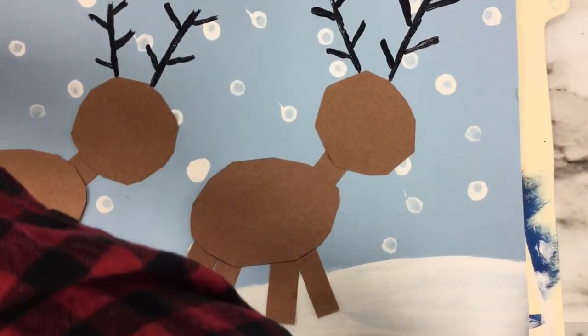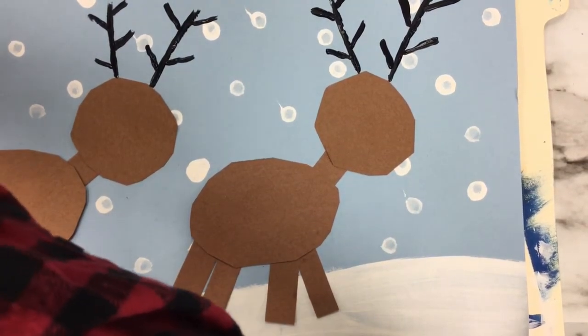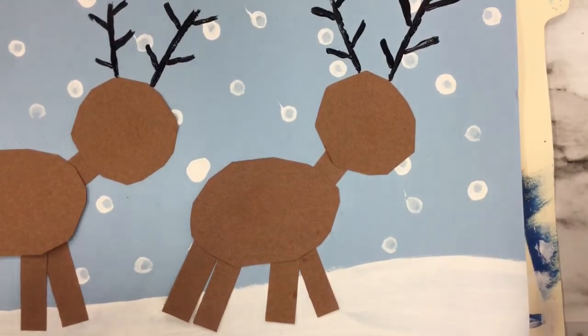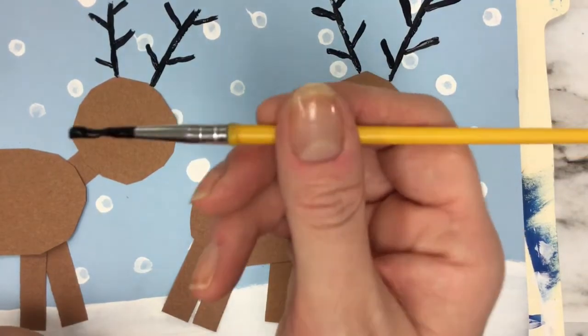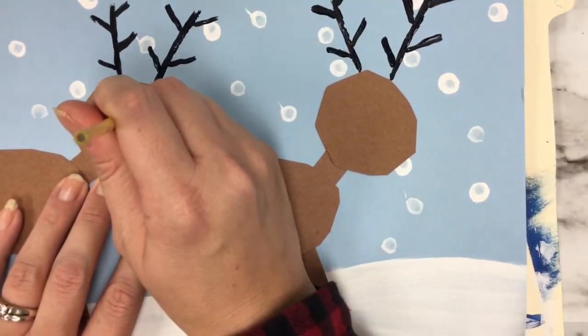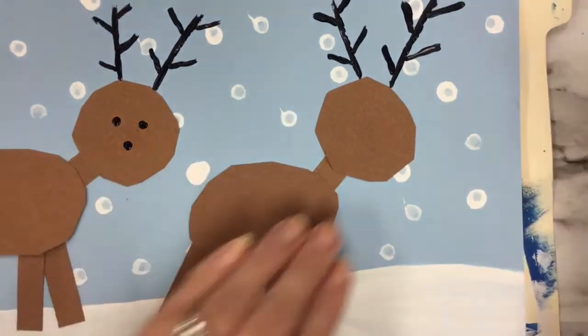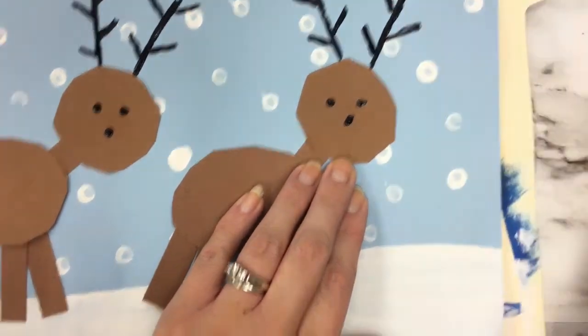Now let's put on my face. And we're only going to do eyes and a nose. And the reason is, usually a reindeer's face is very kind of pointy. His nose comes out and the mouth is kind of underneath. So when you're looking straight at them, you can't really see the mouth. Plus, it's also very hard to make a small curved line with our paintbrush. So we're just going to do a dot for each eye, and then a dot for the nose.